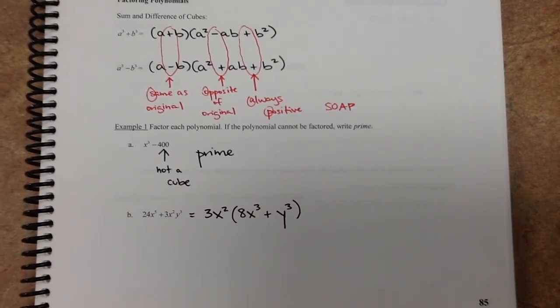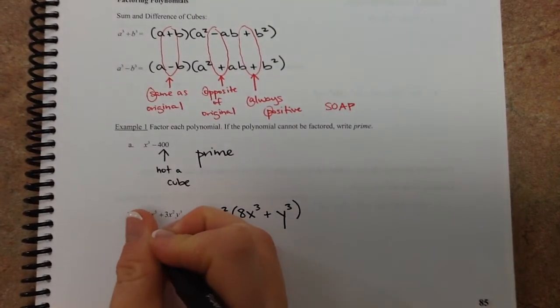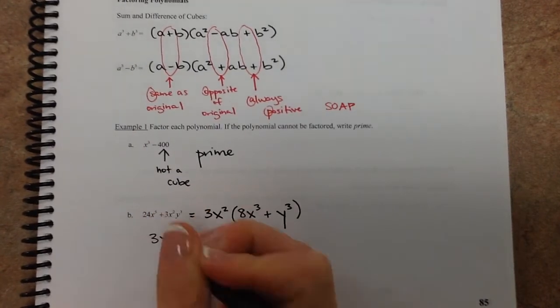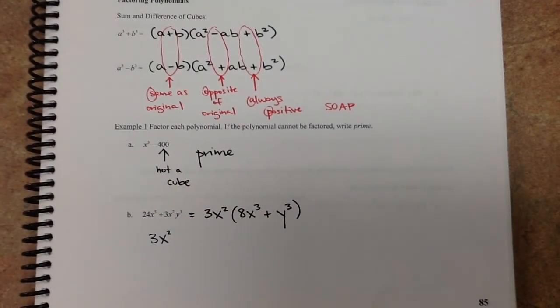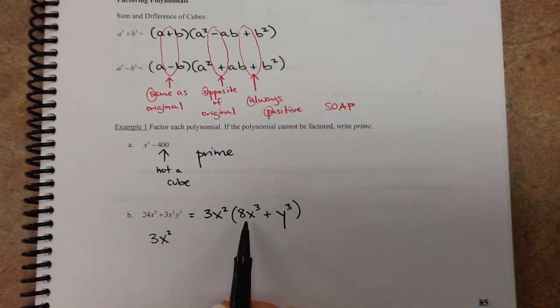Okay, so this is our first example that we're actually seeing of this pattern in action here. So let's walk through and I'll show you how to best set it up. So don't forget with this one that you are still going to have that 3x squared out front. It doesn't disappear. We just kind of hold its place out front since we factored it out. Now, this is a cubed according to our formula.